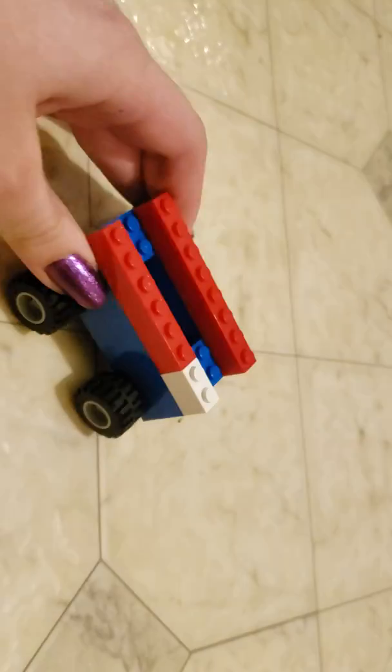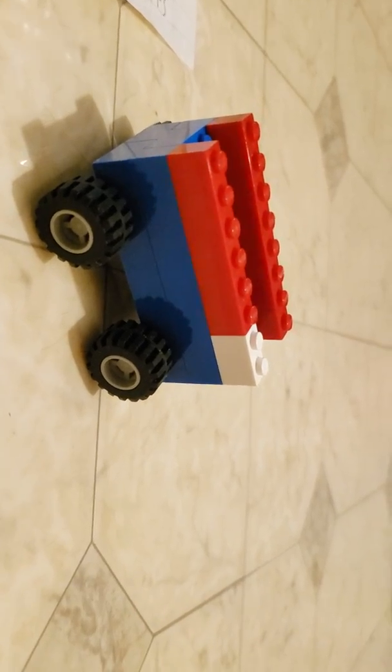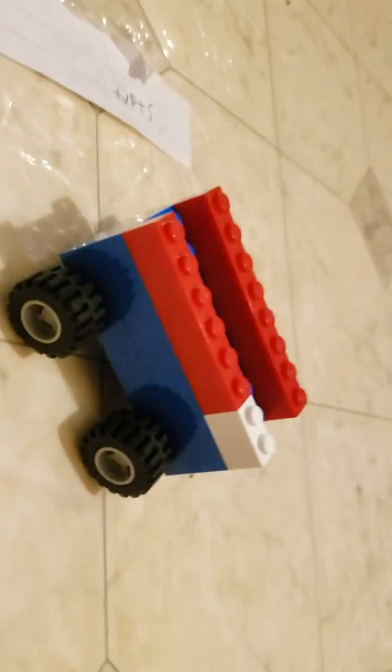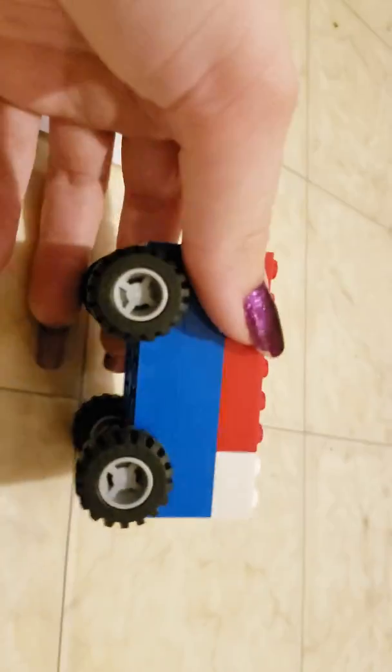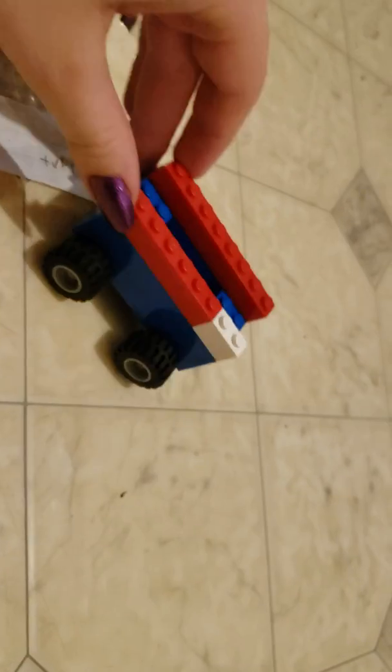And the third law states that, if I could get this cart to move fast enough and it ran into my hand, it would bounce backwards because of the force upon hitting this wall that is my hand.